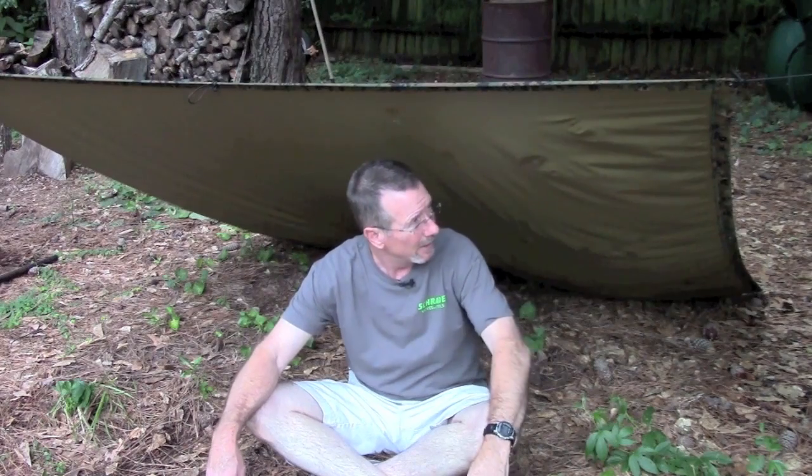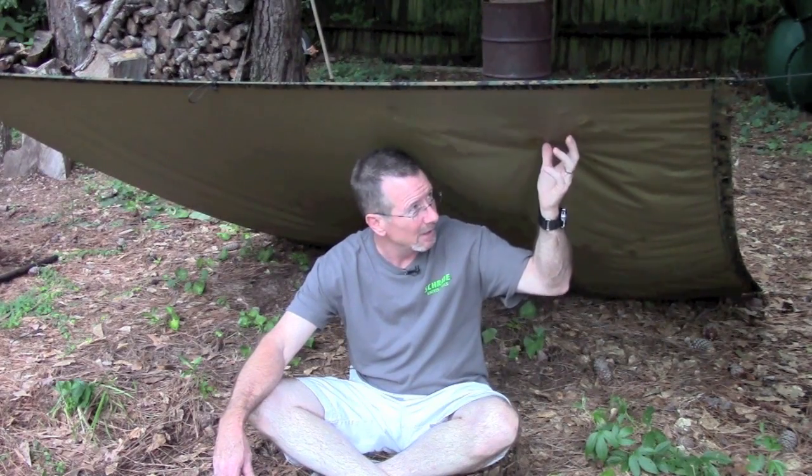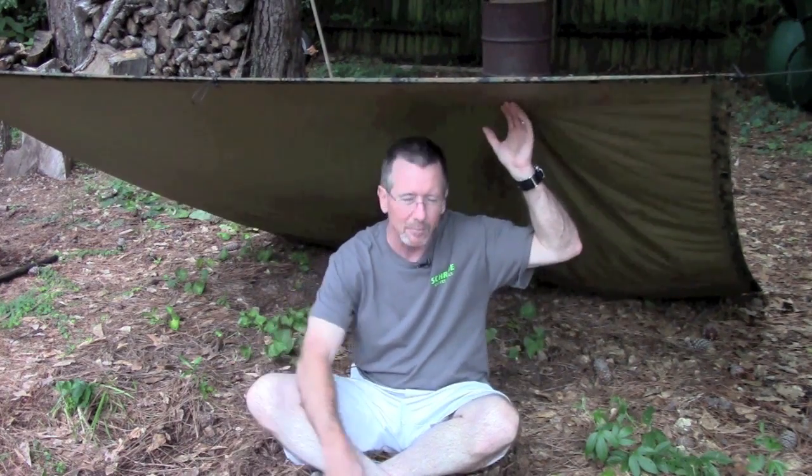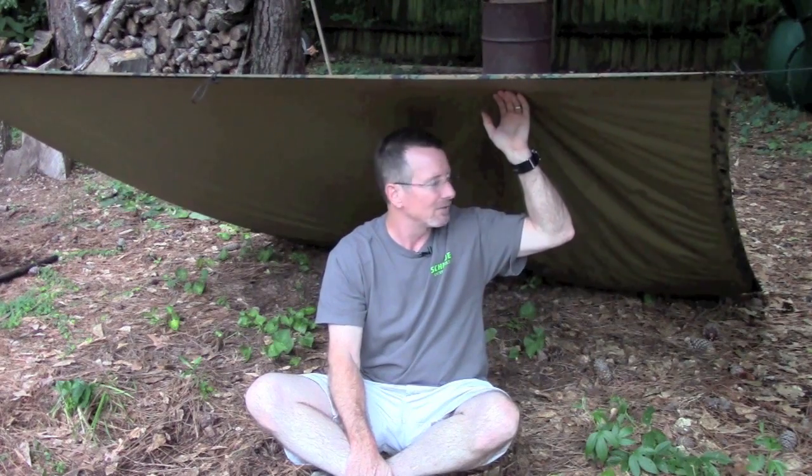Okay, so like I said, the most basic type of shelter is a tarp. This one happens to be a USMC surplus military tarp. One of the advantages of a tarp is it's very simple. A lot of different ways to set it up. This is just a really simple, probably the simplest way to set up a tarp. It's just like a short lean-to.